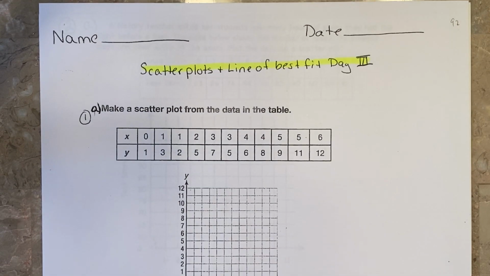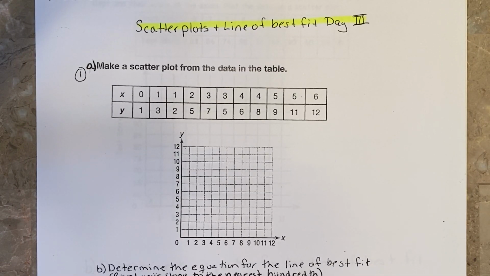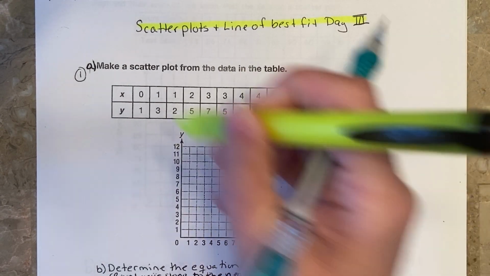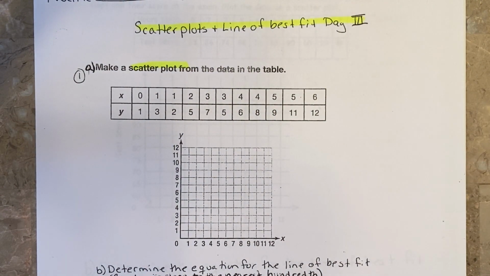All right, so here we go. A little bit of stuff we've been doing, a little bit of new stuff, and some review from the functions unit. Number 1, make a scatter plot from the data in the table.